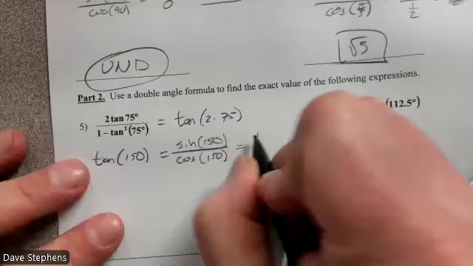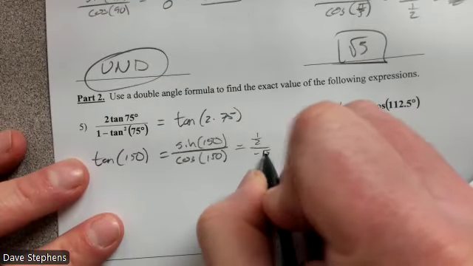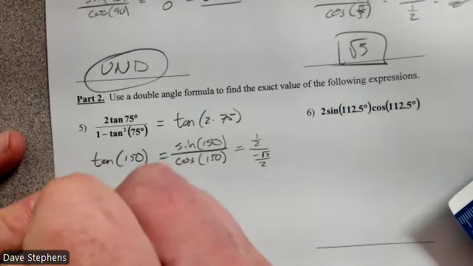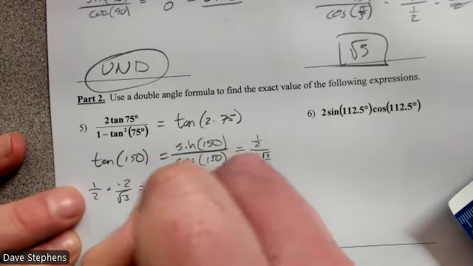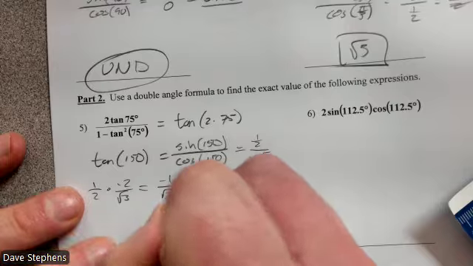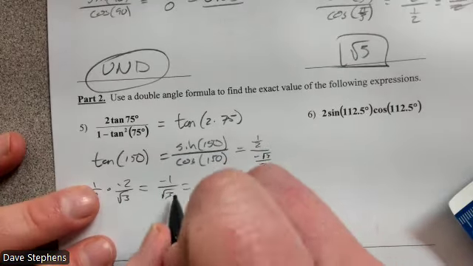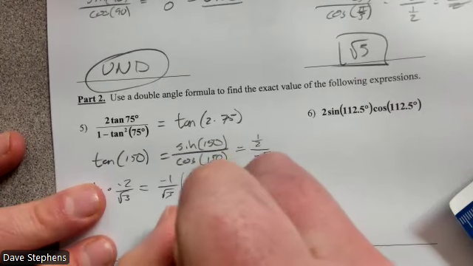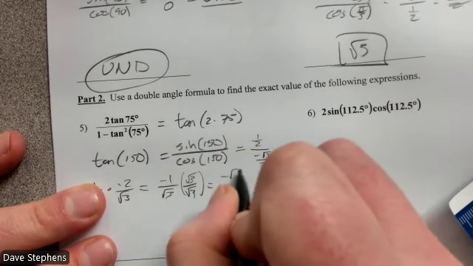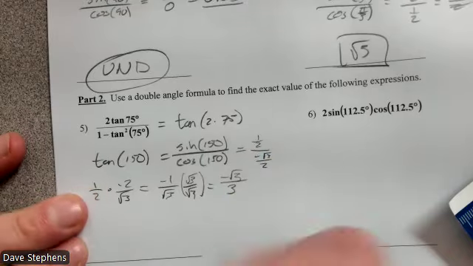So that is 1/2 divided by negative root 3 over 2. So 1/2 times negative 2 over root 3, which is negative 1 over root 3. After you rationalize, so let's do that here. We get negative root 3 over 3.